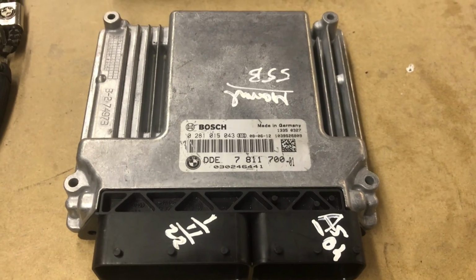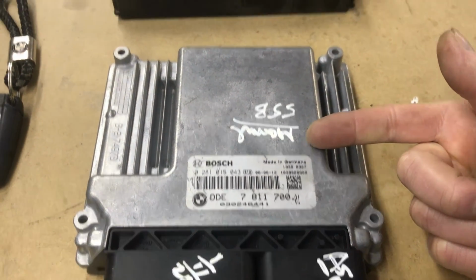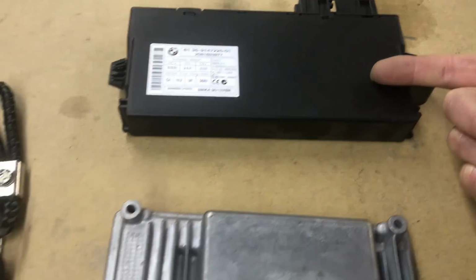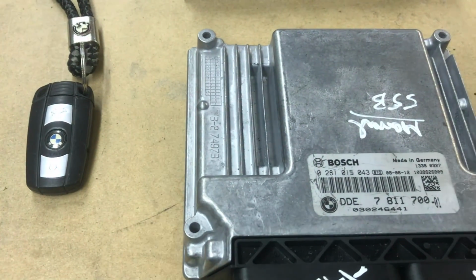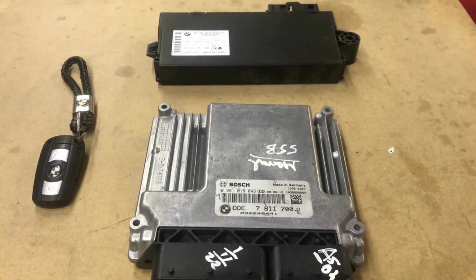These are the three items we're going to need. We're going to need the replacement ECU to be programmed to your car. We're going to need the CAS unit, which is located in the dashboard. We're going to need a working key. Box them up and send them to us with a covering letter or your order, and we'll get it done for you.